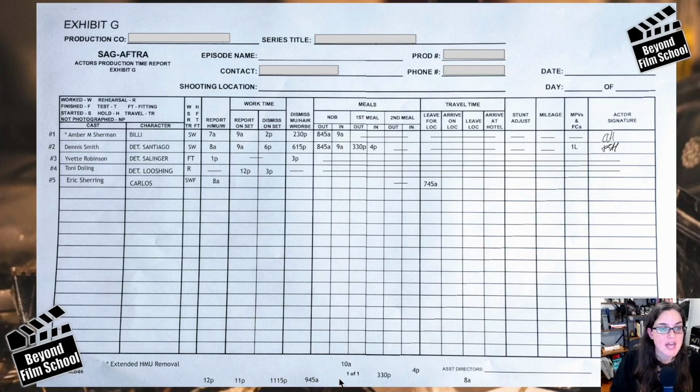So let's see the NDB. We can NDB him all the way up to 9:45. So we want to make sure that we NDB him from 9:30 to 9:45.